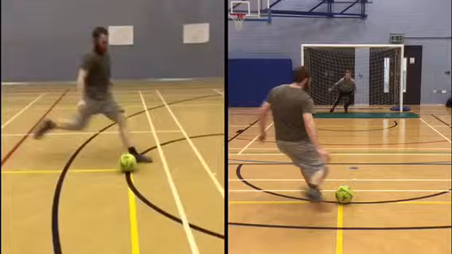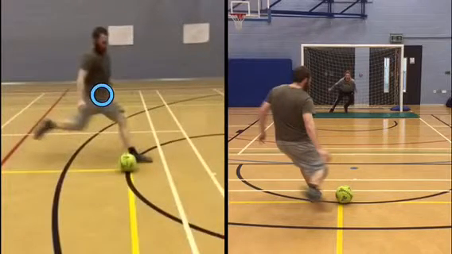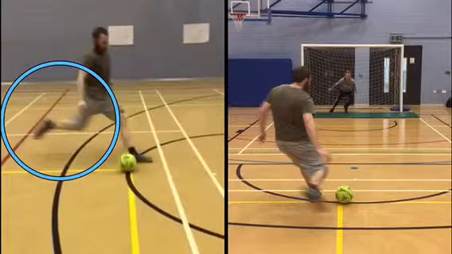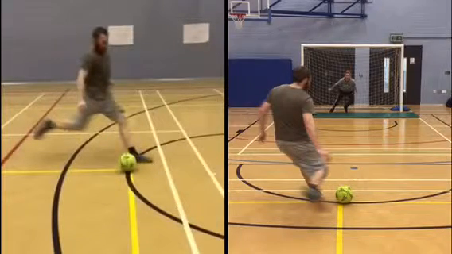As well as this, as you can see here, there is a lack of hyperextension from the hip joint. This creates less backswing than what we really want.